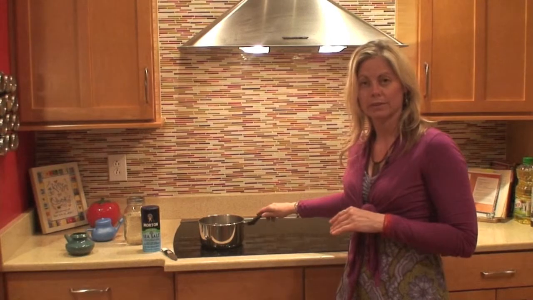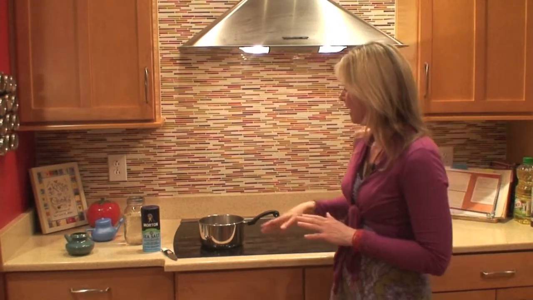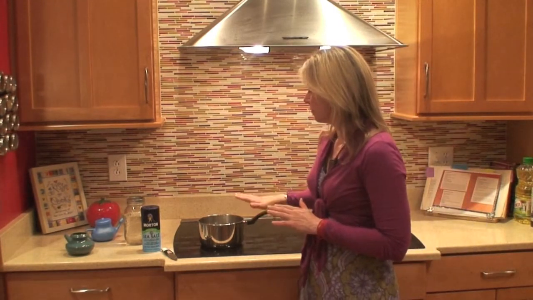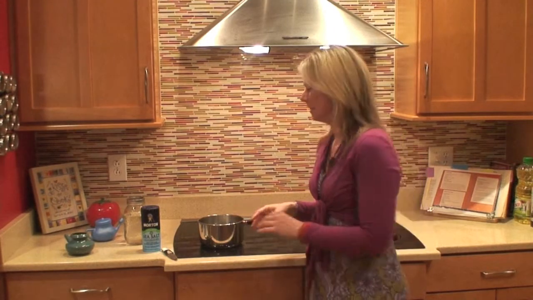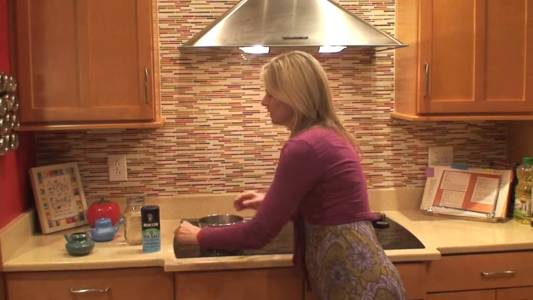But we always want to boil the water because that would make sure that we kill any organisms that might be present in the water that may have not gotten cleared out through the water treatment system. The water itself is not saline, so we need to add salt, and we use sea salt.